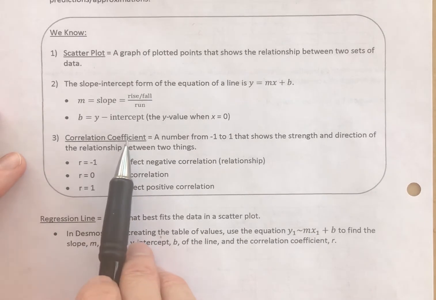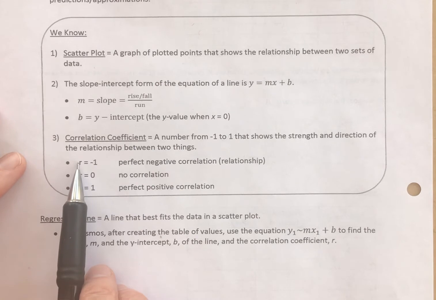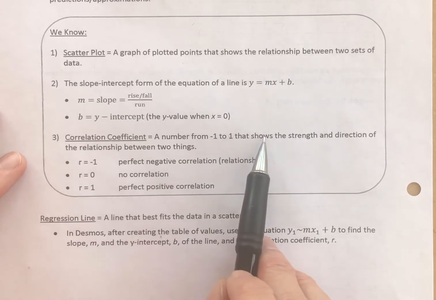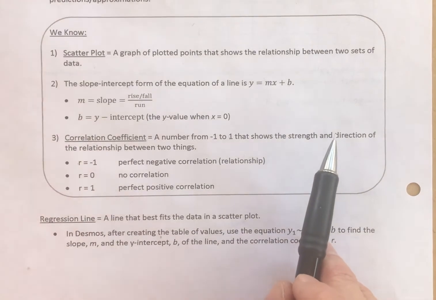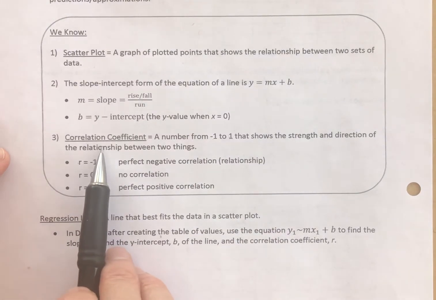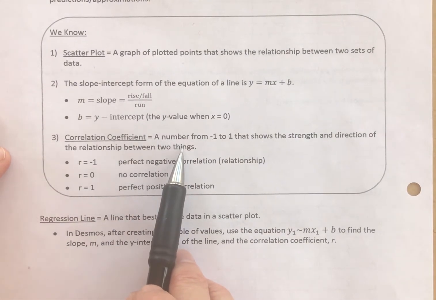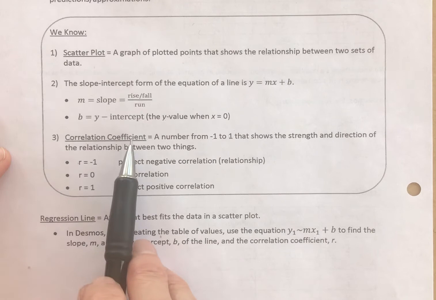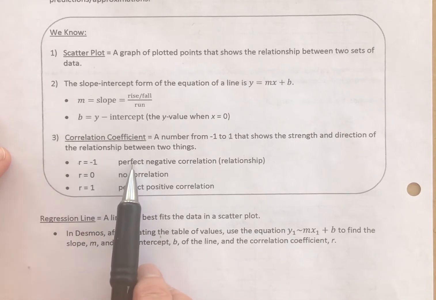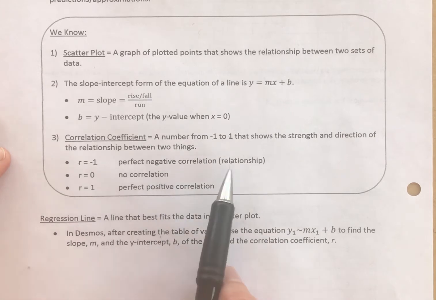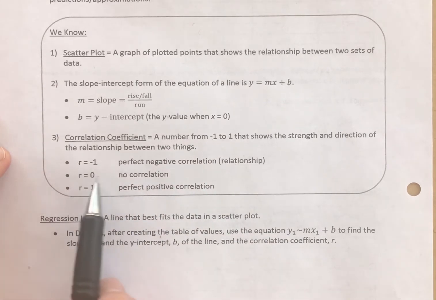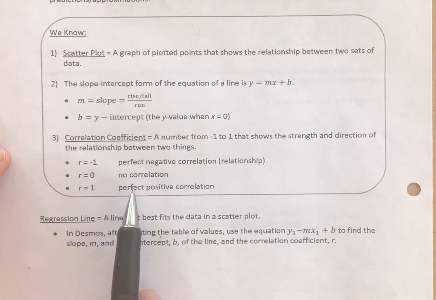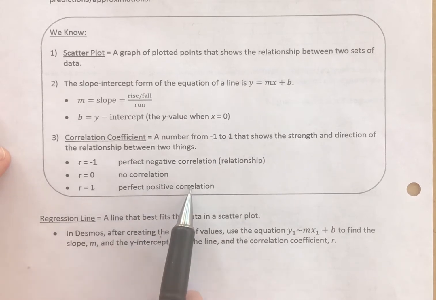And we know what the correlation coefficient is. It's represented by the letter r, a number from -1 to 1, that shows the strength and the direction of the relationship between two sets of data. And we learned that when the correlation coefficient r is equal to -1, that's a perfect negative correlation. When r is equal to 0, we have no relationship, no correlation. And when r is equal to 1, we have a perfect positive correlation.